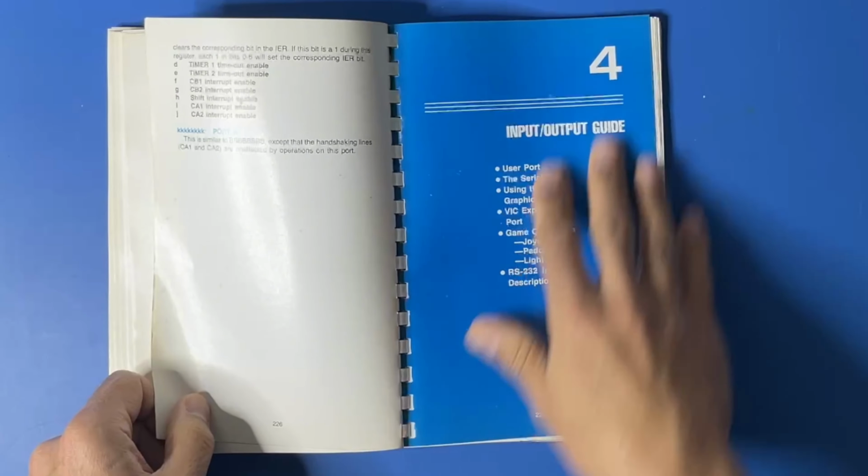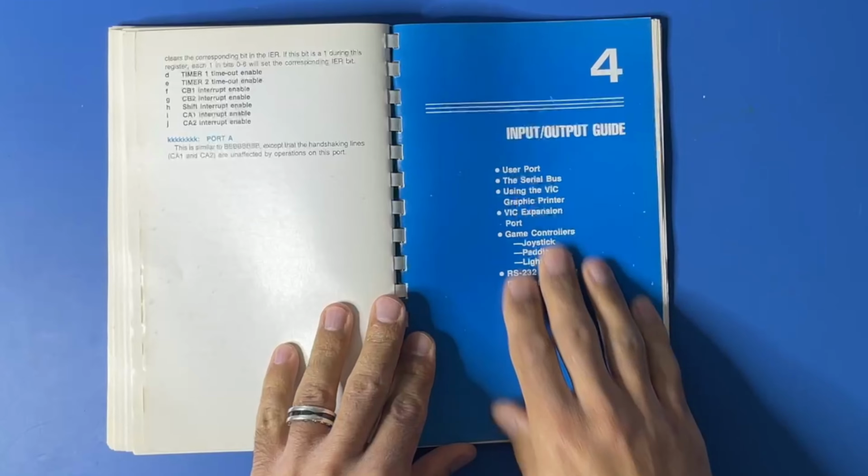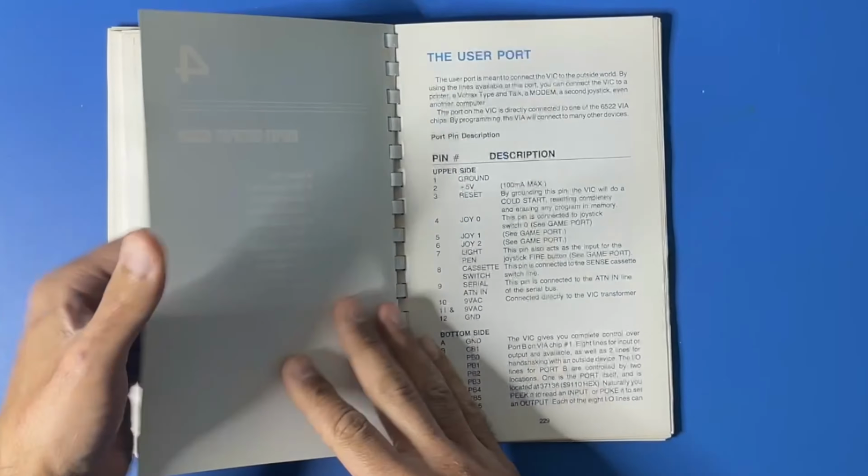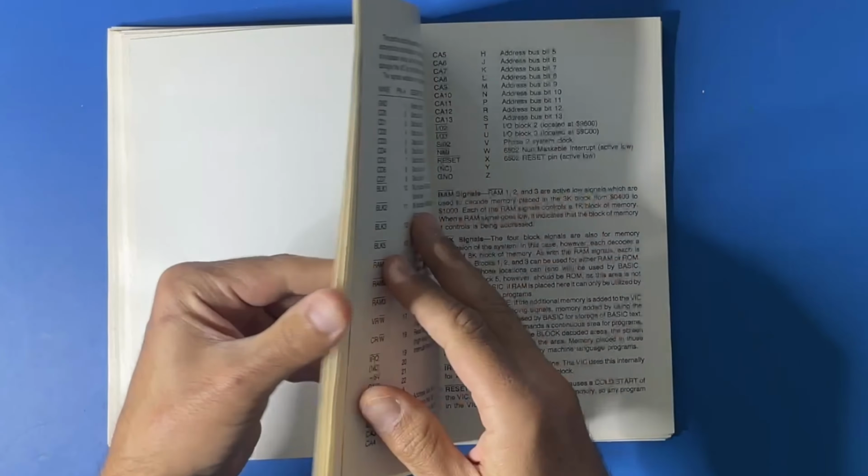And this is the input-output guide, where we have details about the user port, serial bus, all the other ports, the VIC expansion port, and game controllers. It's all here.